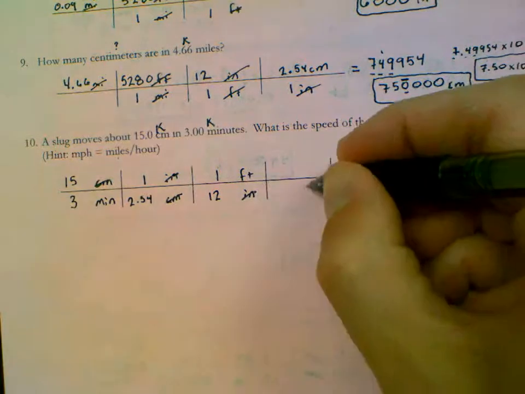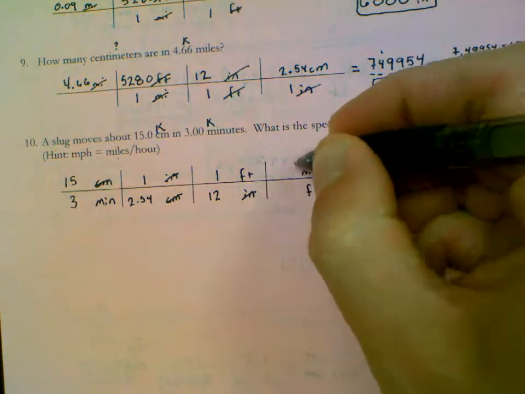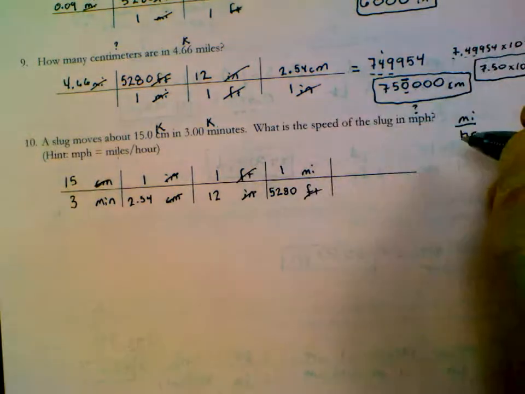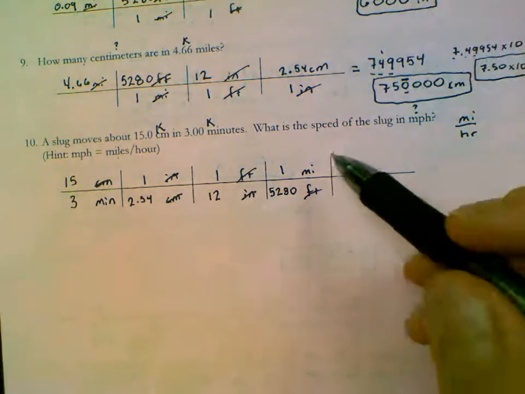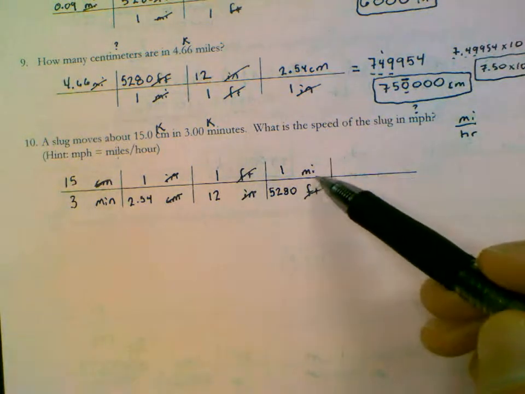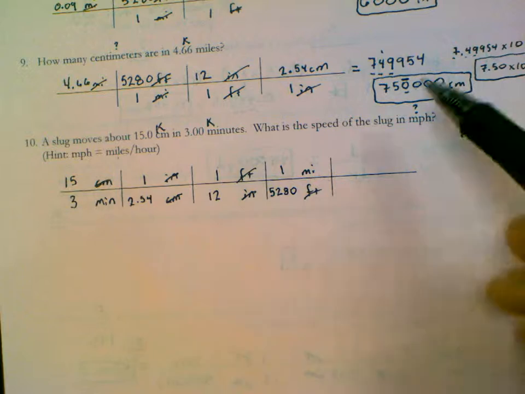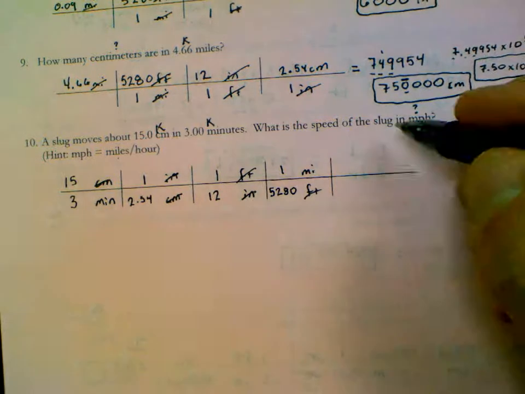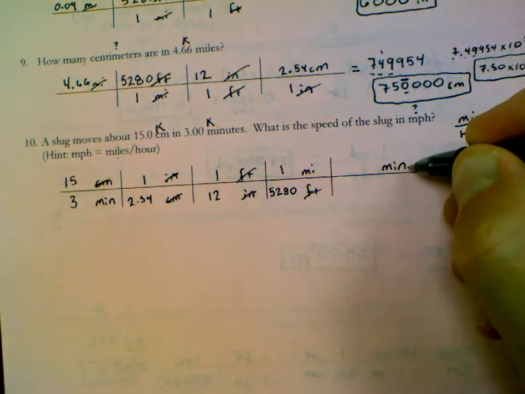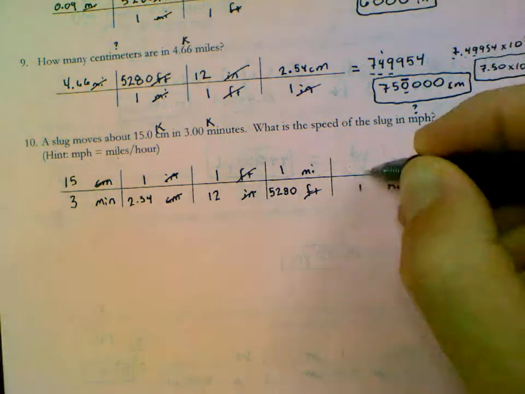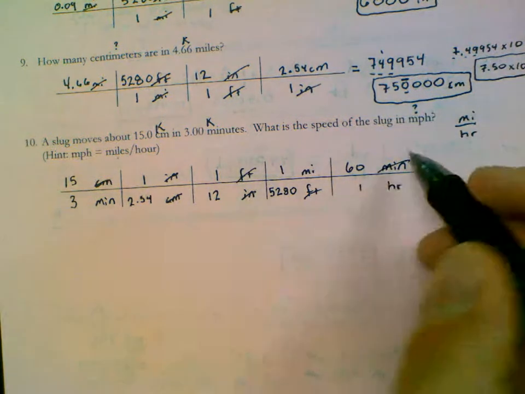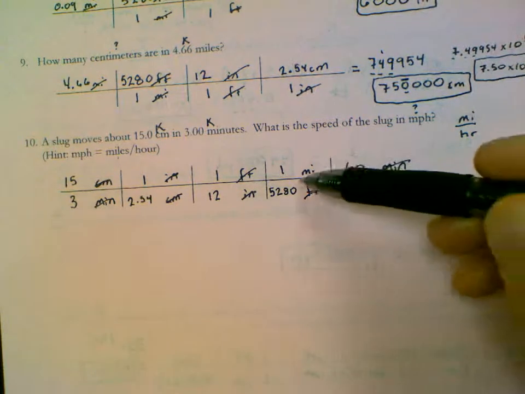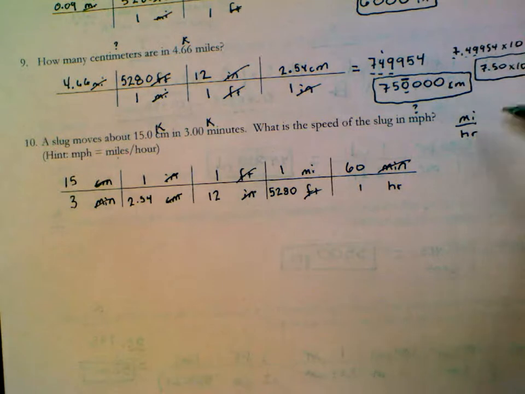And then finally, we need to go from feet to miles. There are 5,280 feet in 1 mile. So now, if we stopped our problem here, we would have miles per minute, but we want miles per hour, so we need minutes to go away. Right now, minutes are on the bottom. They need to go opposite of where they are, so that means on the top. And there are 60 minutes in 1 hour. Our minutes will cross off. The 2 units we have left are miles, a line, hours, so miles per hour is what we have.